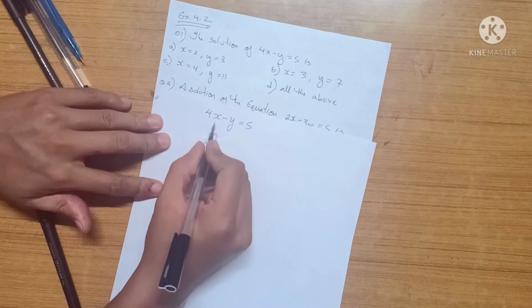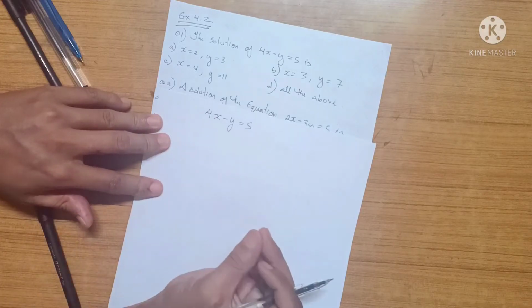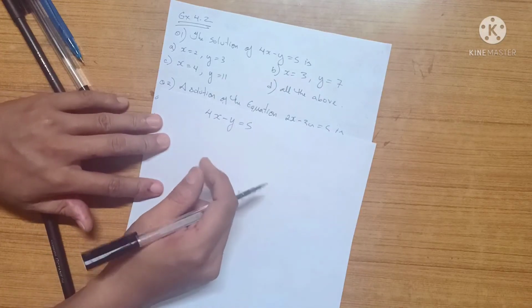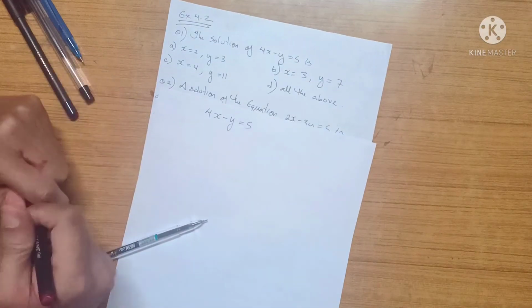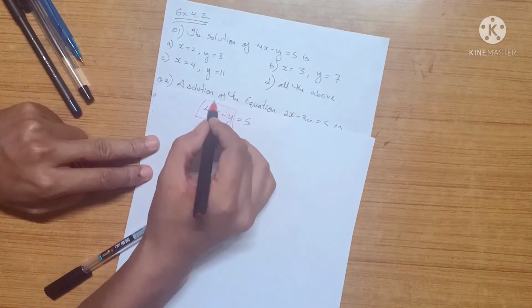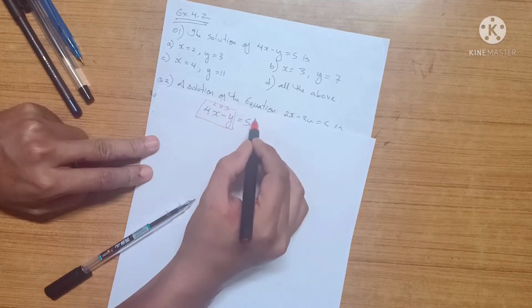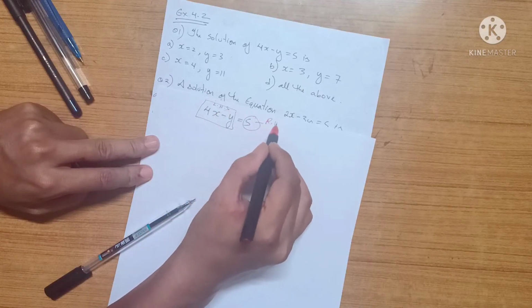So when they say it's a solution, it literally means in this left hand side, it's called LHS, right? There's a right hand side.